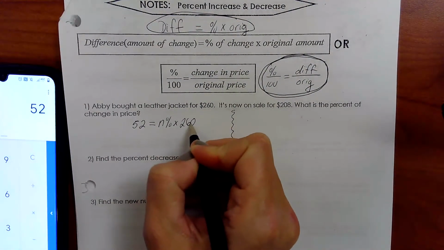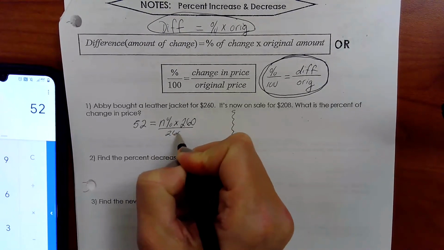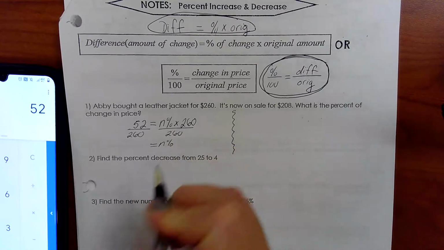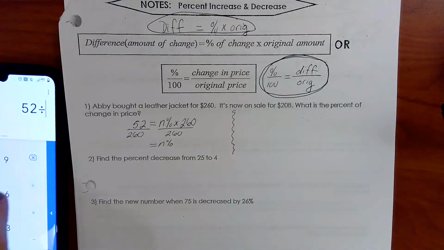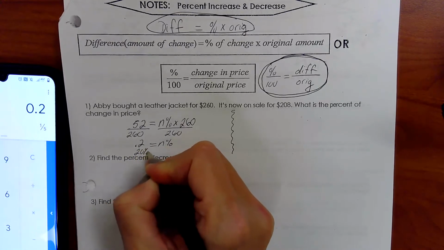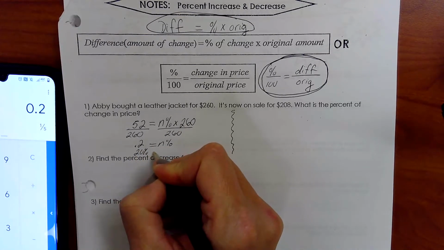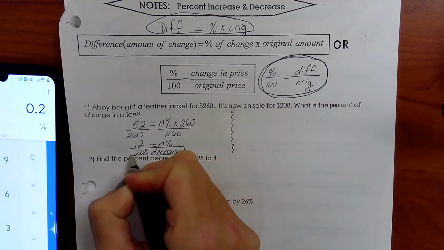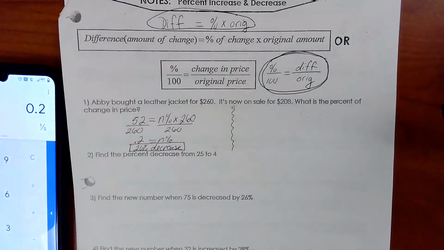It's got times 260 near it. I would do the inverse, divide by the 260. 52 divided by 260 is 0.2. So it's a 20%, I guess, decrease. Okay, so there's the translate way.